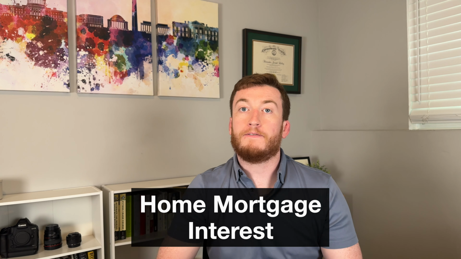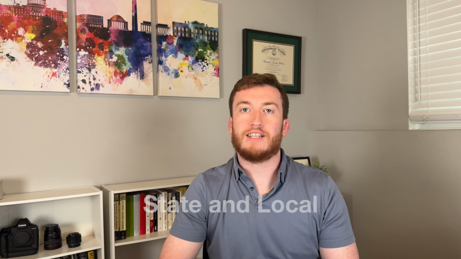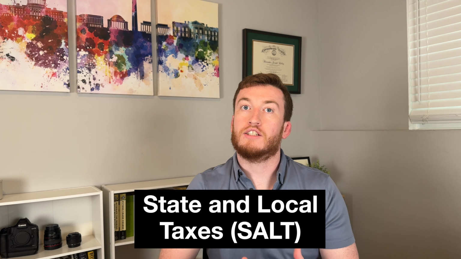First up, we have the home mortgage interest deduction. If you own your home and your home is considered a qualified residence, then any interest you pay on your mortgage counts as an itemized deduction. Please note that this mortgage interest is limited to loan amounts up to $750,000. Also, the loan funds must be used to buy, build, or substantially improve the home, and the home must secure the mortgage.